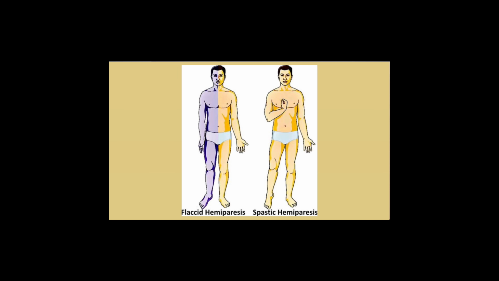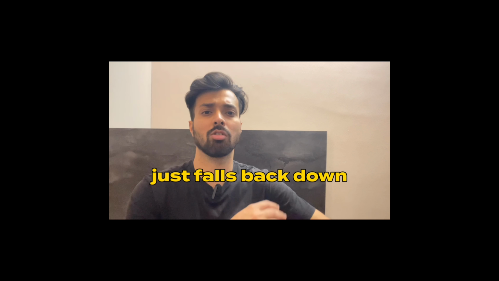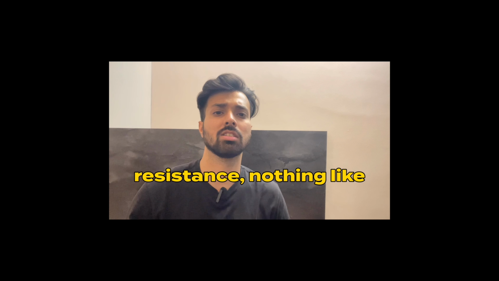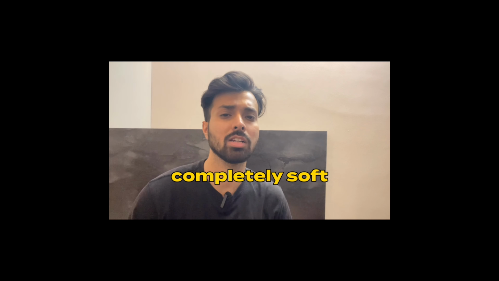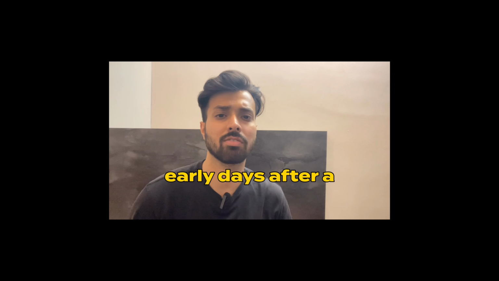Okay, now let's talk about the most important concept that probably no one has explained to you before. After a stroke, muscles can go into two very different conditions. The first is flaccid and the second is spastic, and the treatment for both is completely opposite. So let's understand each one. What is flaccid? Flaccid means the muscle is completely loose and lifeless. You lift the arm and it just falls back down. No tension, no resistance, nothing, like a piece of cotton, completely soft. This happens in the early days after a stroke.